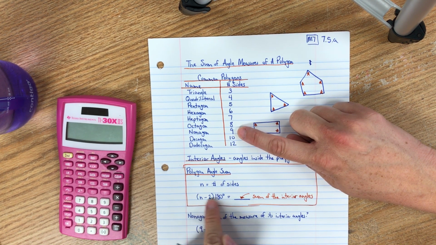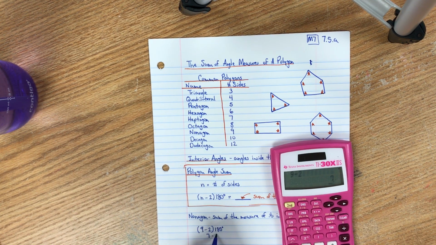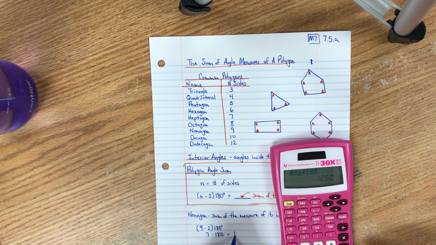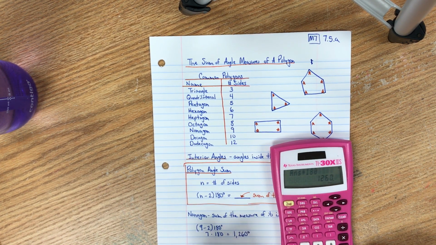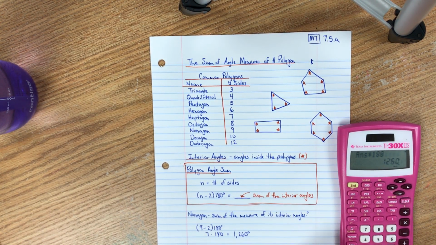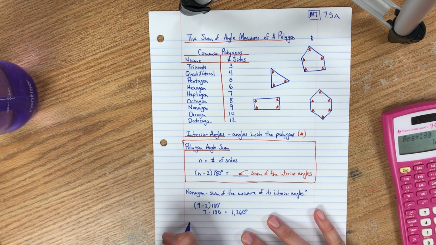9 minus 2, because I'm doing n minus 2. And then I'm going to multiply that times 180. Okay, so 9 minus 2 is 7. I don't know why I did that on the calculator. 7 times 180 is 1,260 degrees. So every single nonagon, every single 9-sided figure has 9 angles, and those 9 angles together equal 1,260 degrees.